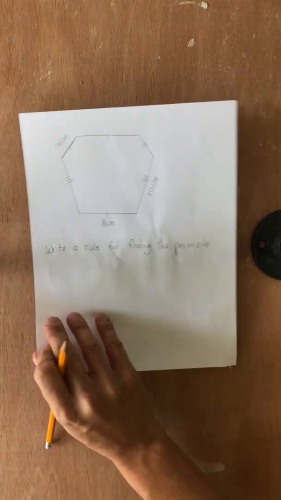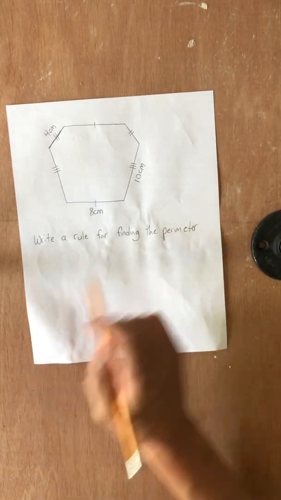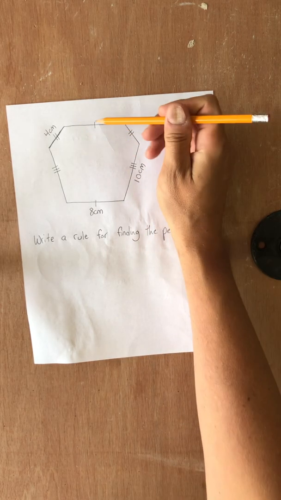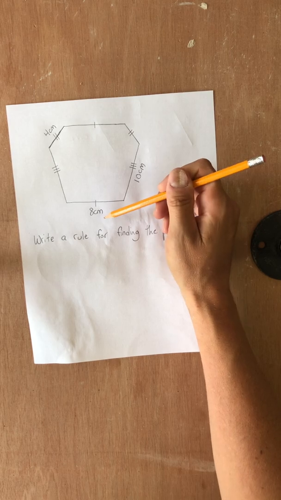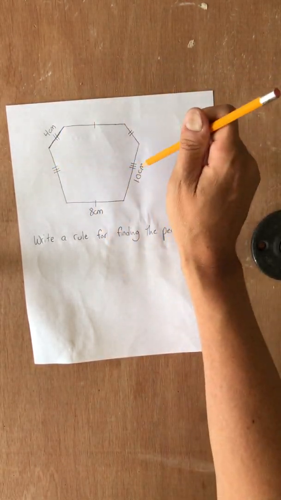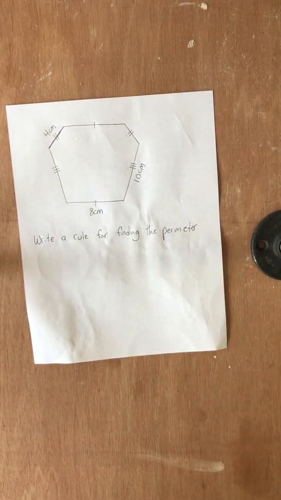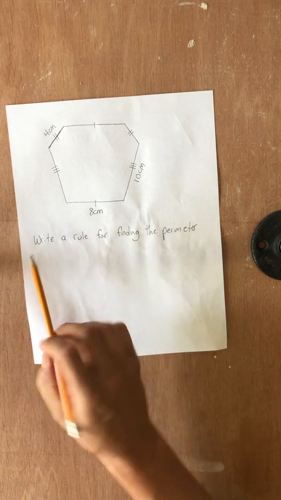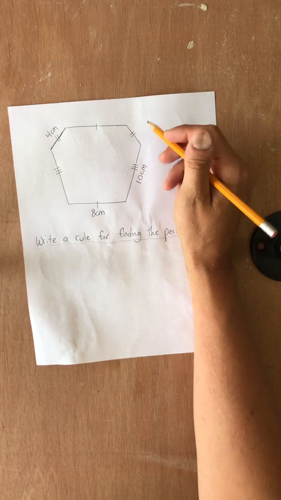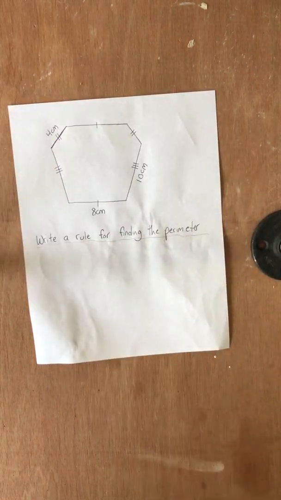Okay, one final question. Here is a more complicated structure. Here we have line and line, so we know that these two are the same. Two lines and two lines, so we know that these two are the same. 3 lines and 3 lines, so we know that these 3 are the same. Again, we could easily just add them up to find the perimeter. But what this question is asking is to write a rule for finding the perimeter.